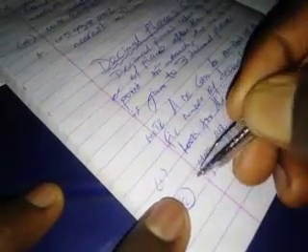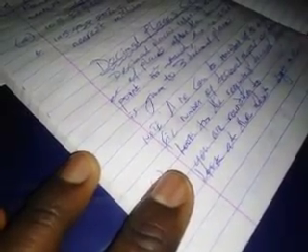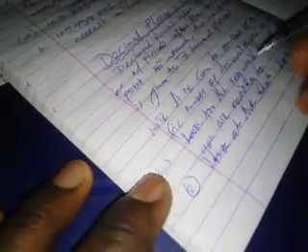Then step 2, look at the next digit to the right, just as I told you before. Then step 3, if the digit is 5 or more, then round up.